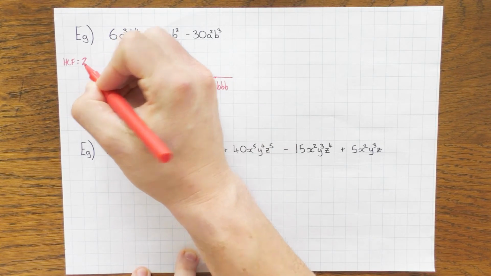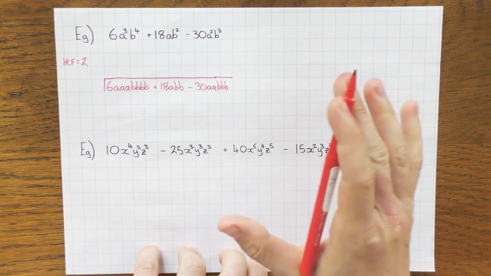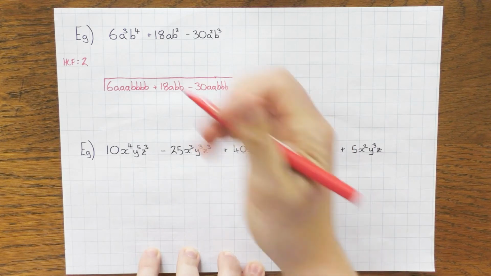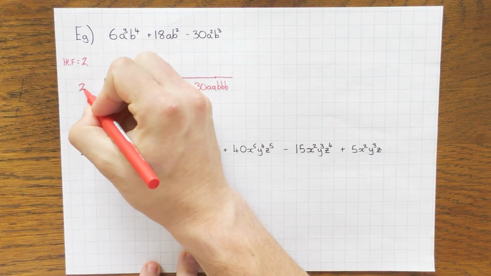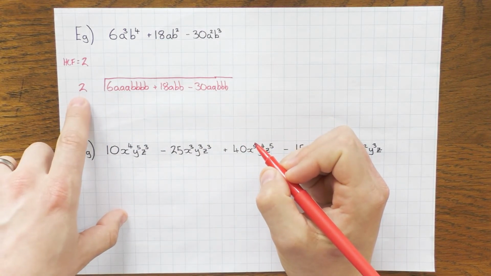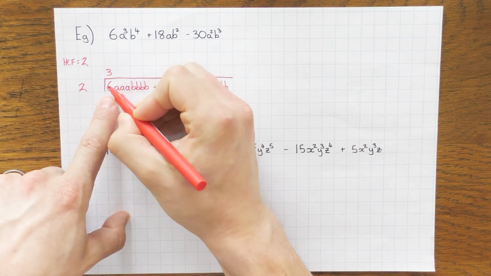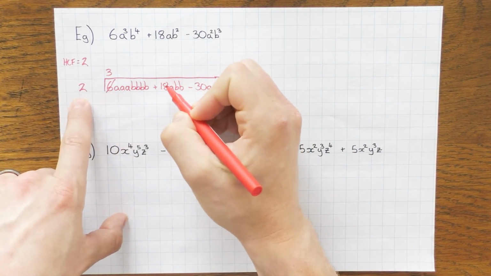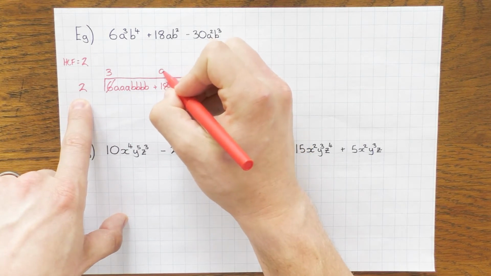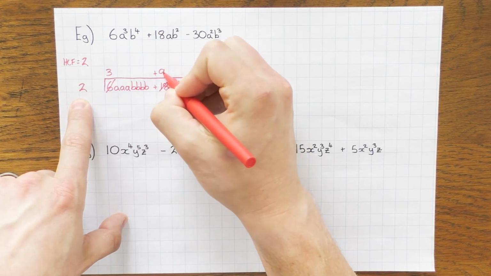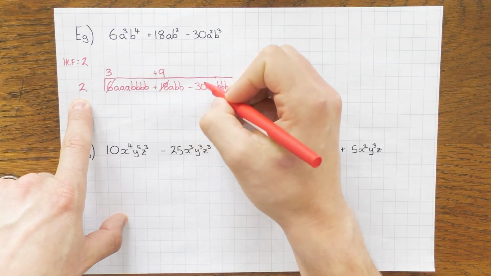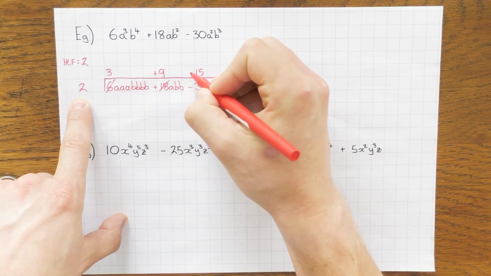So I'm going to say the highest common factor is a 2. 2 isn't the highest common factor, it's a common factor. So let's imagine we don't know that, and we do go through the process as normal. So 2 times what gets me 6, that's 3. 2 times what gets me 18, so that's 9. And I've got my plus here. 2 times what gets me 30 is 15, I've got my minus.